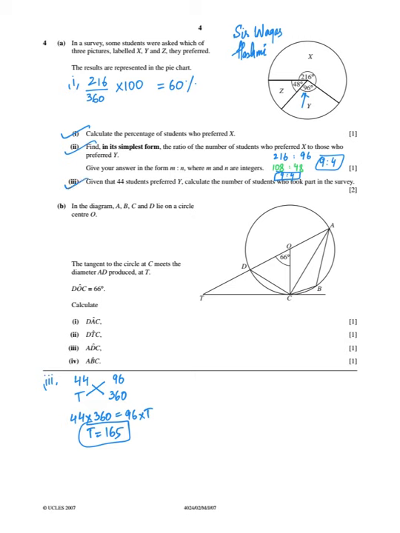Part B. In the diagram, A, B, C and D lie on a circle. It is from circle properties.